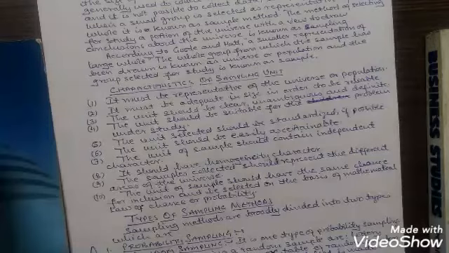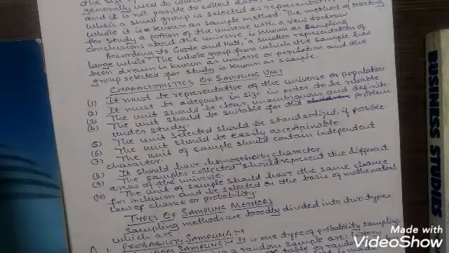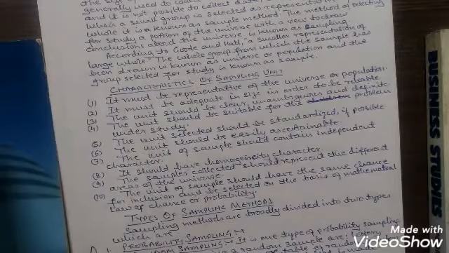Its size should be adequate, so that the facts gathered should be reliable. Number three, the unit should be clear, unambiguous and definite. There should be a clear cut, a definite and an unambiguous unit.